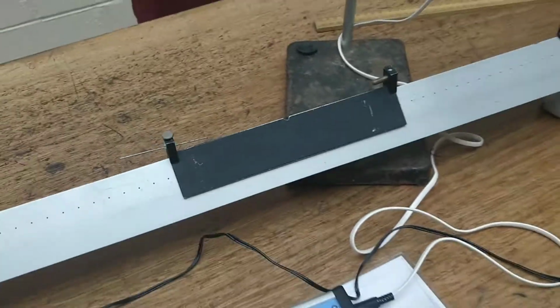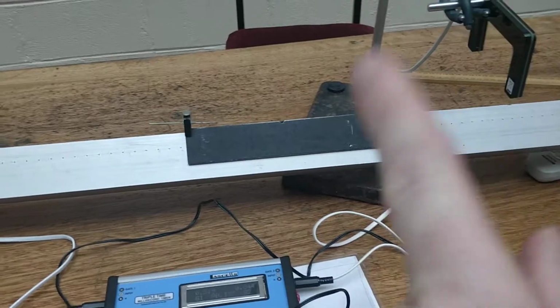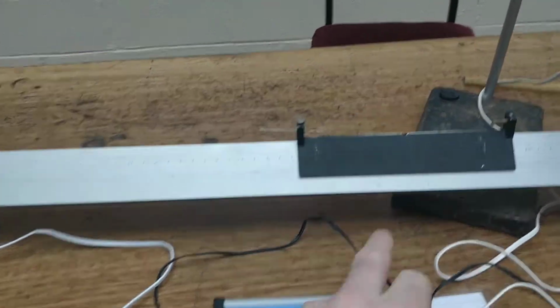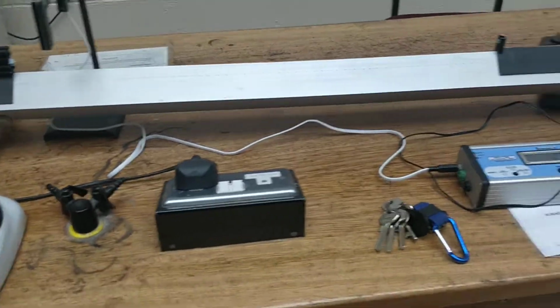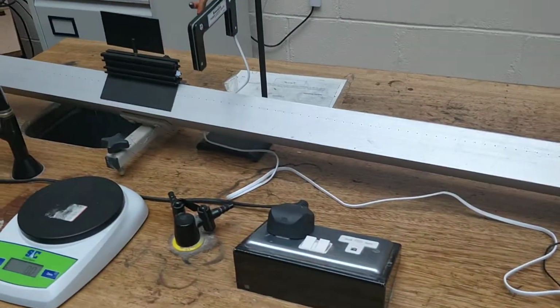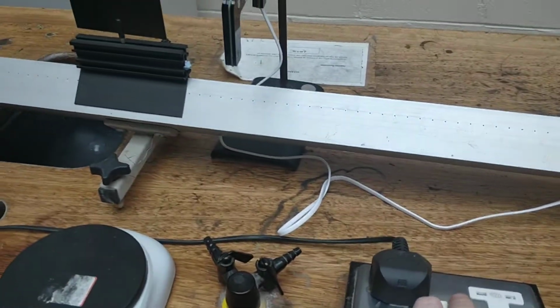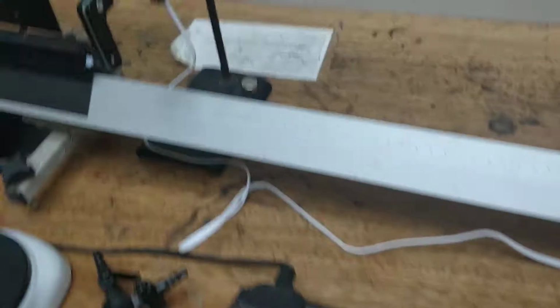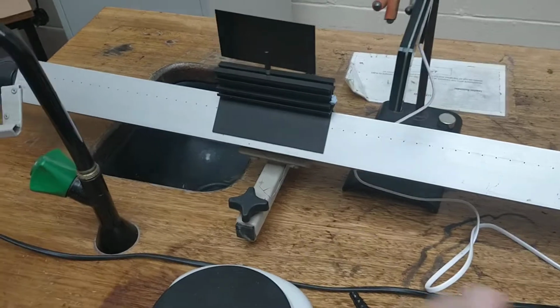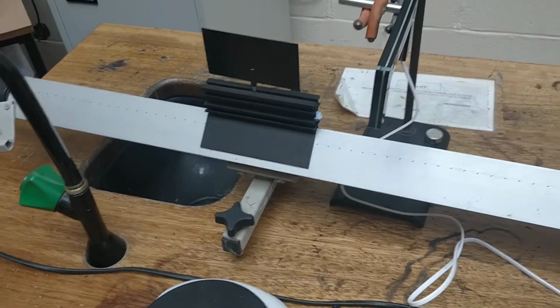Sorry, I need to put this in the middle here. Okay, now I need this rider to stay at rest. Normally if you have a partner, you will get the partner just to keep a finger in to make sure it stays at rest. Hopefully we have it horizontal, so it should stay at rest anyhow. So I'm going to reset that. Okay, turn on the air track, wrong switch.